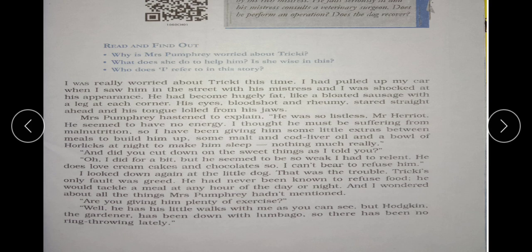"Are you giving him plenty of exercise?" So after that, the doctor asked the mistress whether she was giving the dog plenty of exercise or not. "Well, he has his little walks with me, as you can see." So the lady answered the doctor that yes, you can see that he is having walks with me, "but Hawkins the gardener has been down with lumbago, so there has been no ring throwing lately."